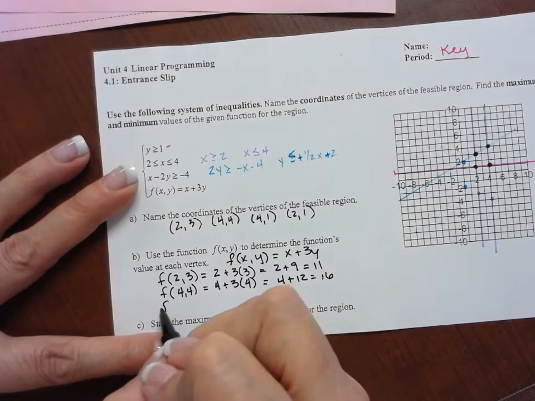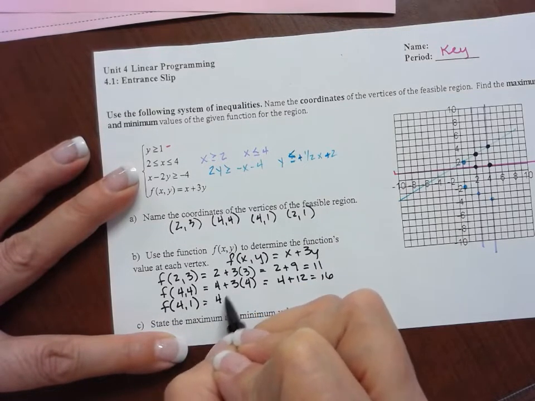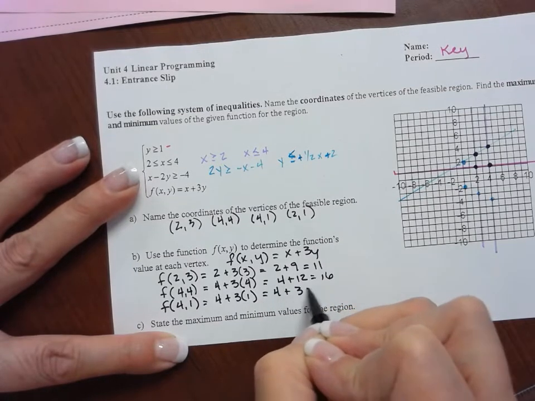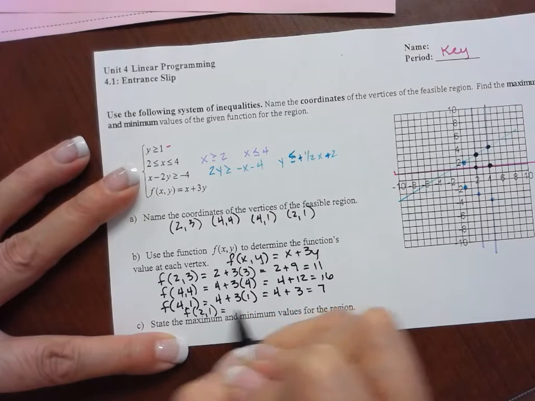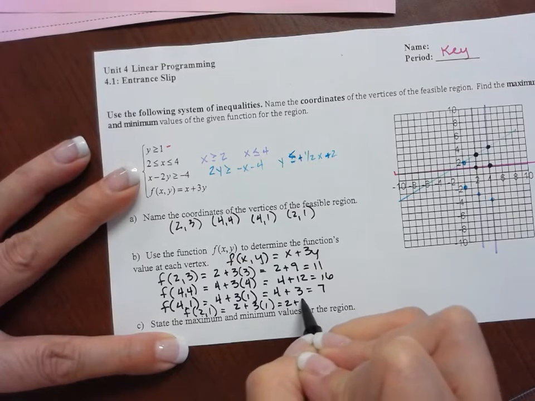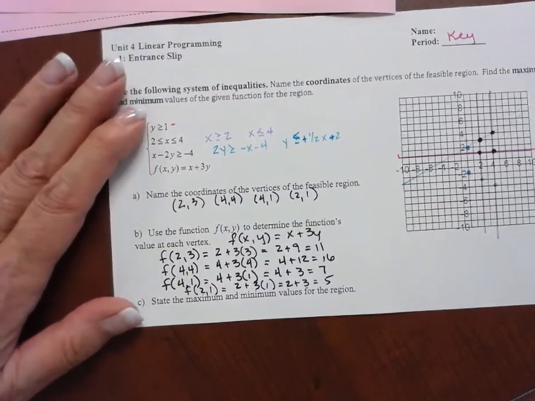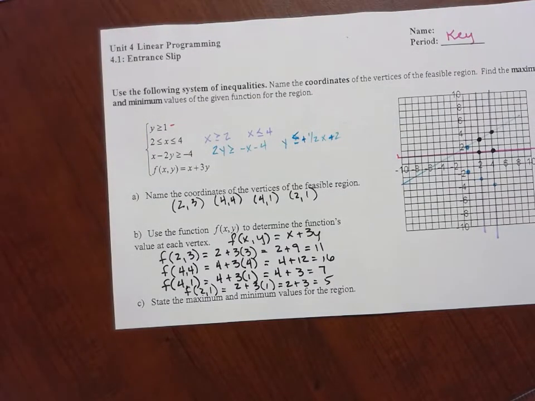And then I'm going to have the f of 4, 1. So I have 4 plus 3 times 1, so 4 plus 3 is 7. And last, 2, 1. So 2 plus 3 times 1 gives me 5. Good? Do we agree with that?